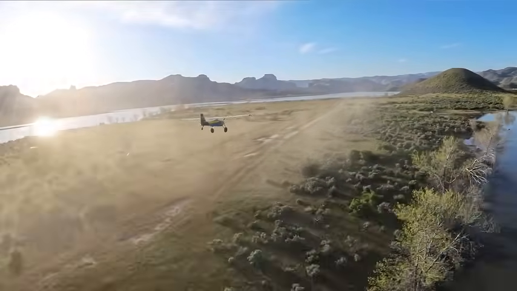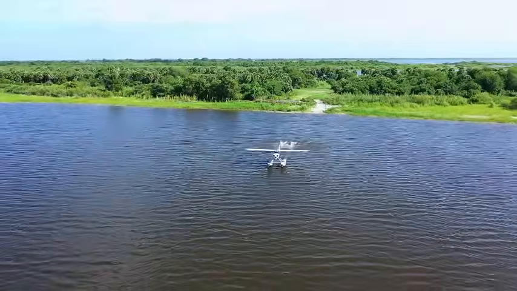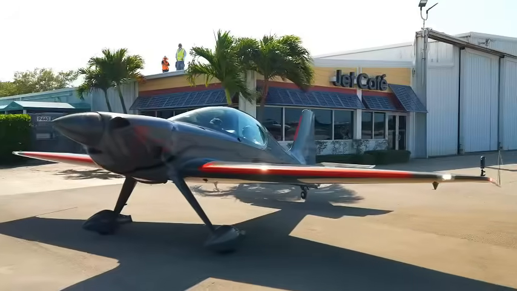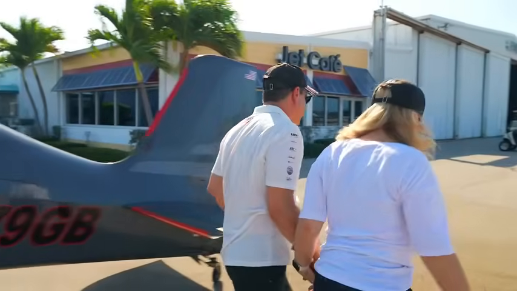There's some bush flying, there's seaplane with restaurants, bush flying with restaurants, backcountry strips with restaurants, just backcountry strips, private places you're allowed to land to, some public lands that you're allowed to land at and not land at. So it's really got a lot of great stuff.